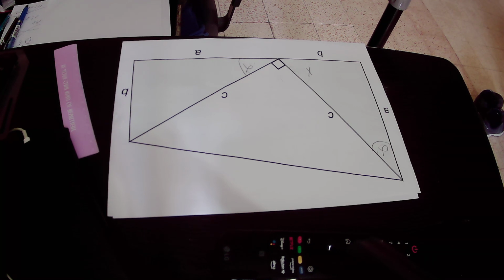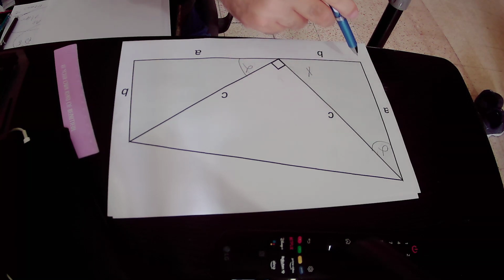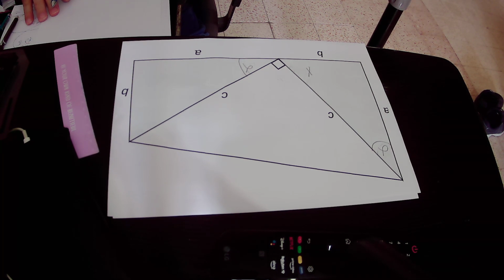So we know that alpha plus 90 degrees plus x equals 180 degrees, because in every triangle the sum of its angles equals 180 degrees.